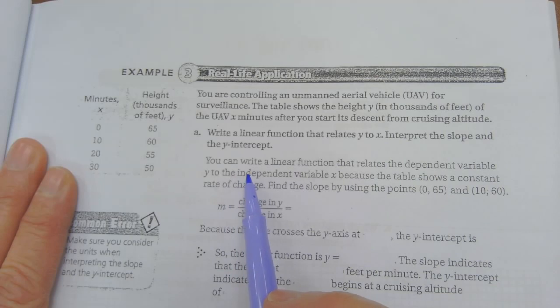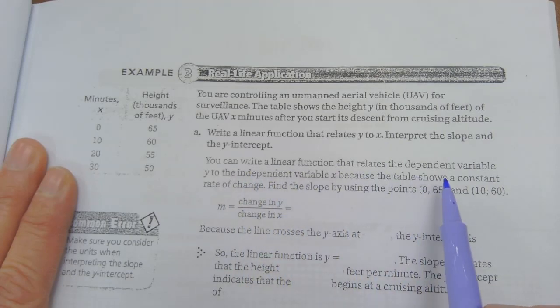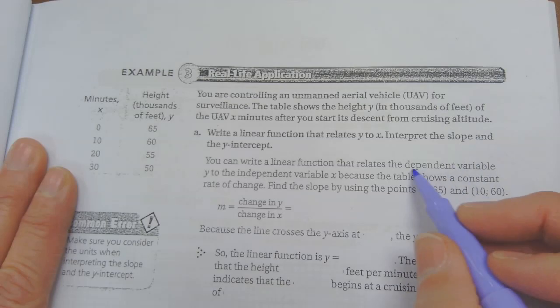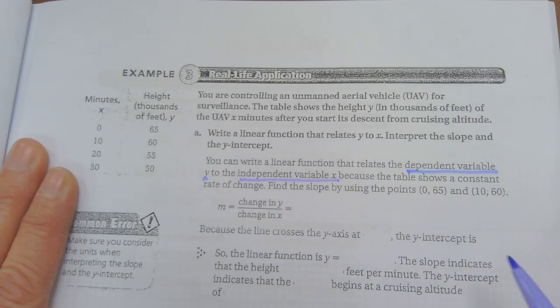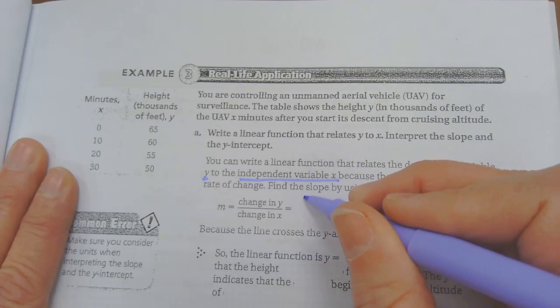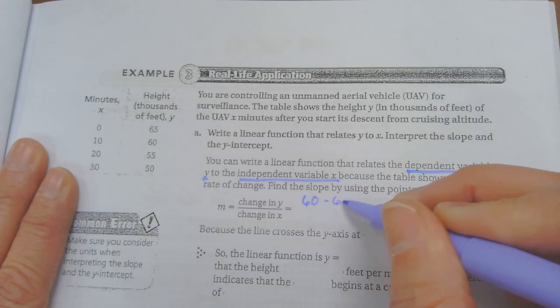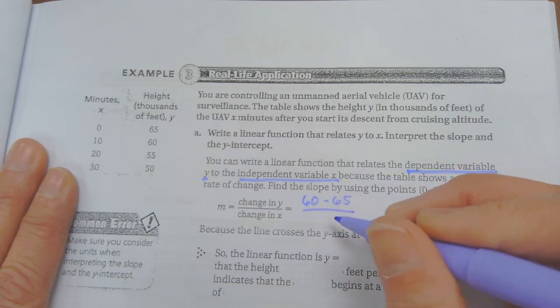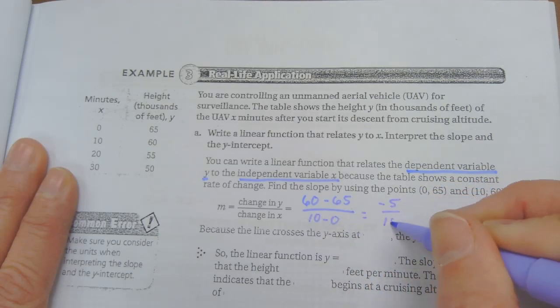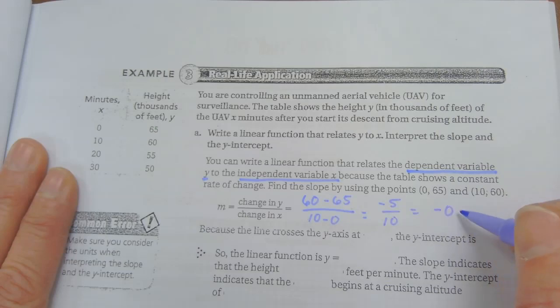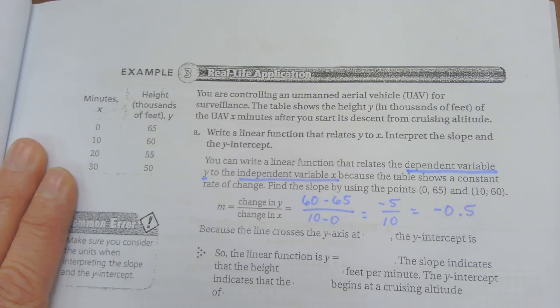Okay, so the first thing we have to do, you can write a linear function that relates the dependent variable y to the independent variable x, because the table shows a constant rate of change. Find the slope by using the points (0, 65) and (10, 60). So we would do 60 minus 65 over 10 minus 0 equals negative 5 over 10, which equals negative 0.5 if we write that as a decimal.